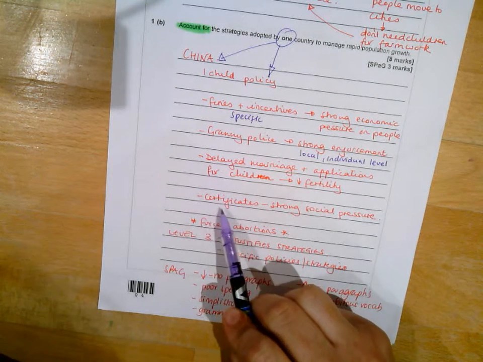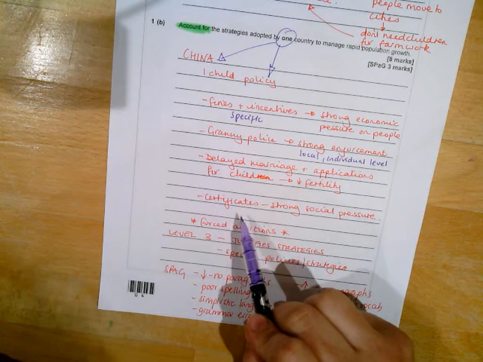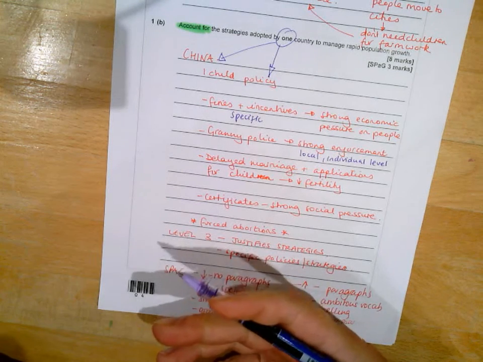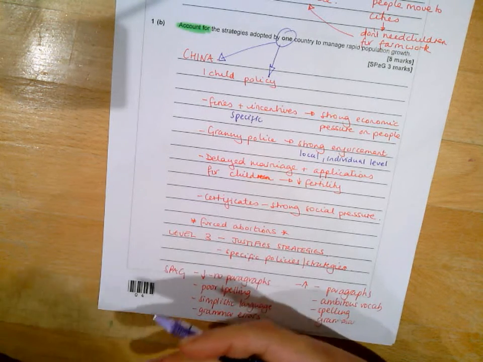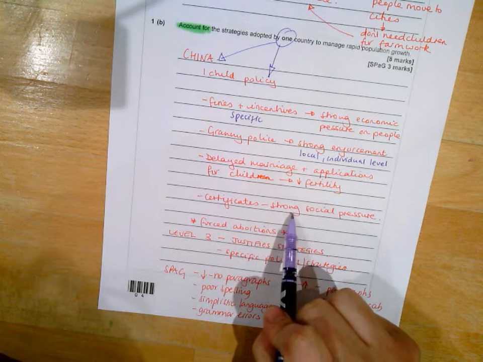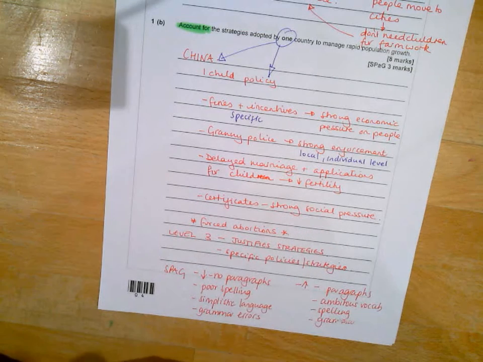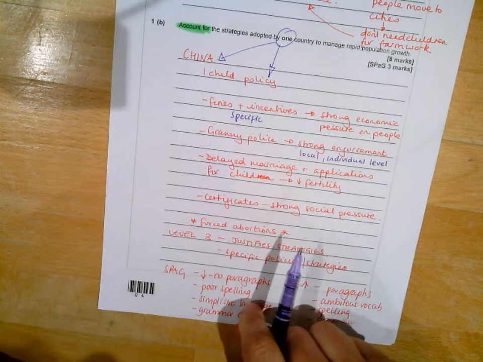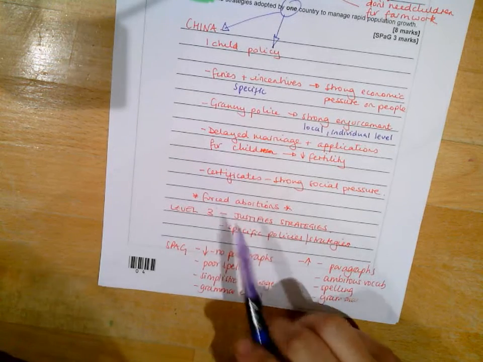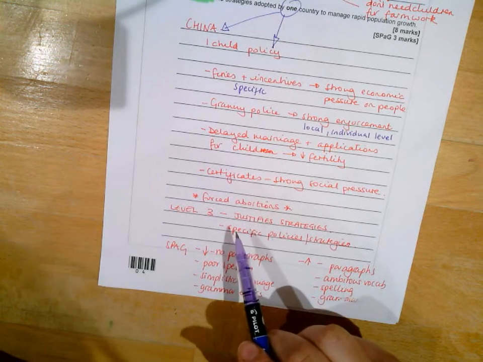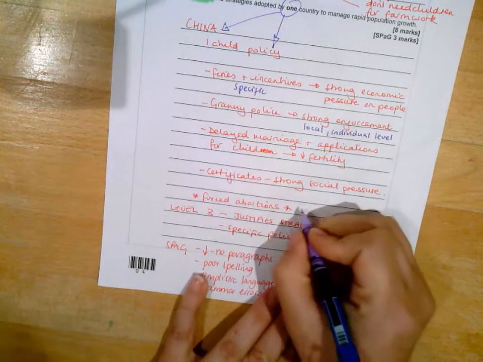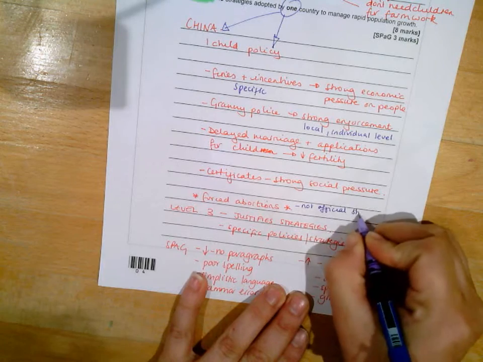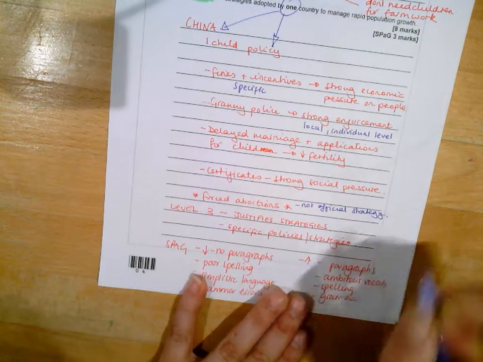Some people talked about the certificates that you got for having only one child, or that factories, for example, if everybody complied with the one-child policy, this factory would get a certificate, and that was our strong social pressure. So people were rewarded, were honoured for having just the one child. So there was social pressure. Lots of people talked about forced abortions. This is a controversial point. It wasn't the official strategy, and it may well be denied by China.